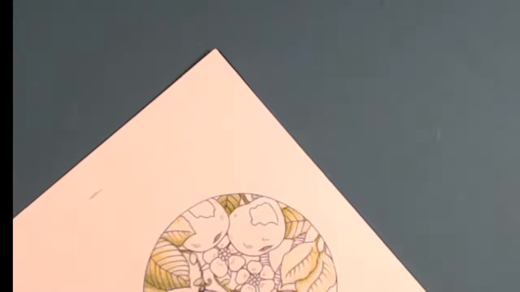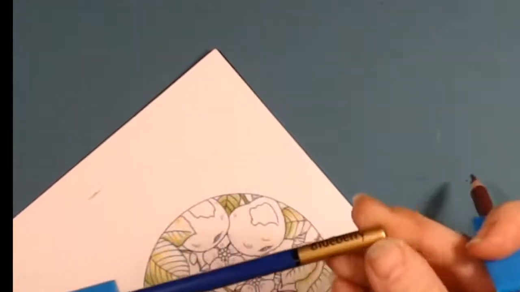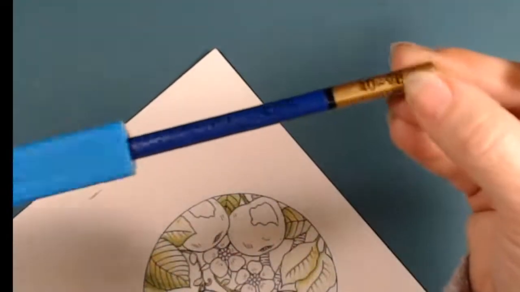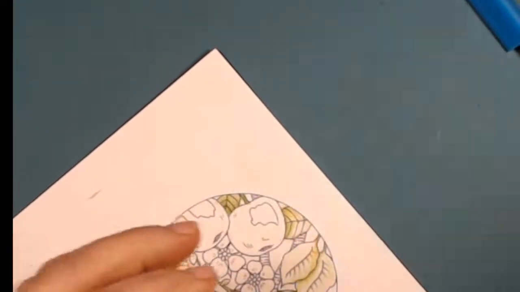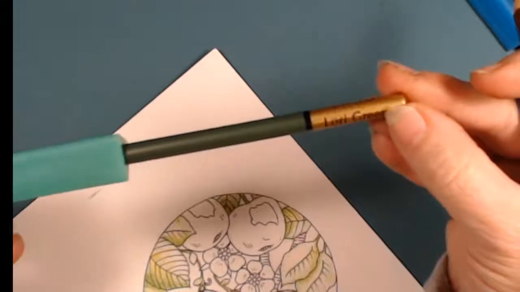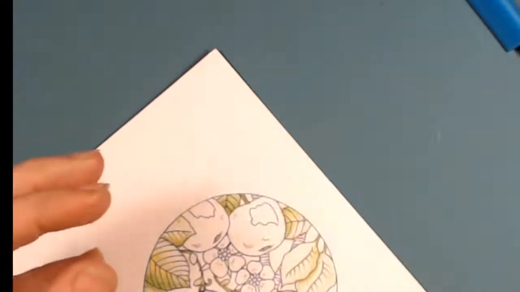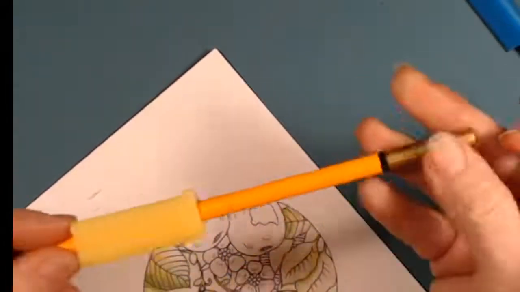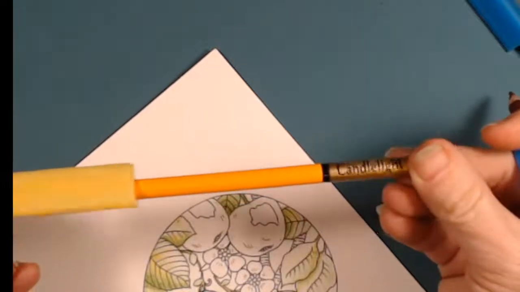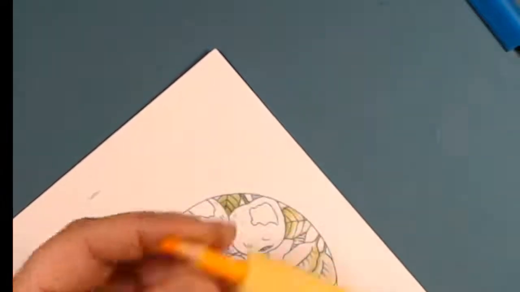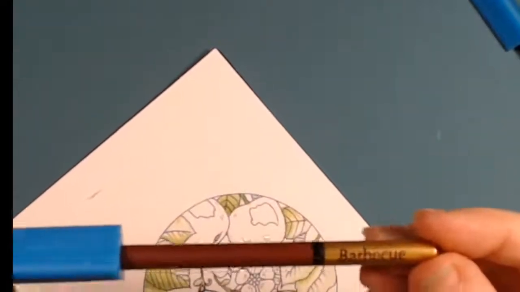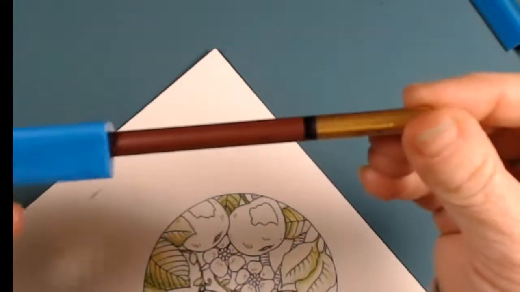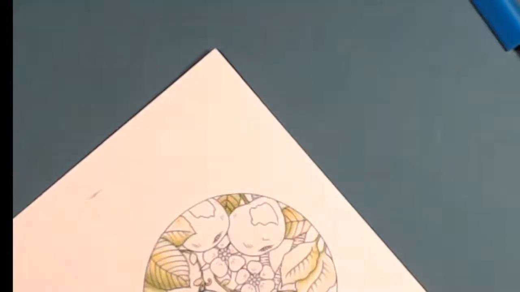You know, I haven't told you what colors I'm using. Blueberry, number 40. Laura green, number 25. Candlelight, number 72. And this one is barbecue, number 99.